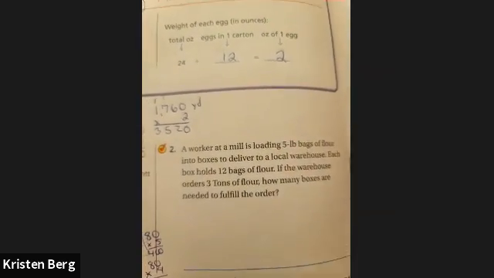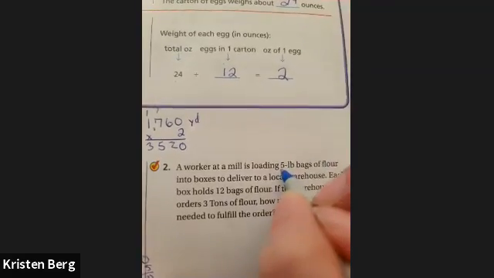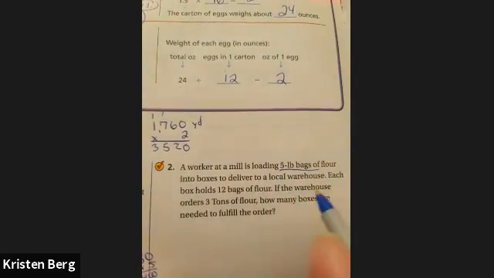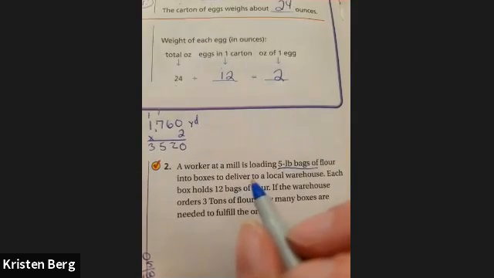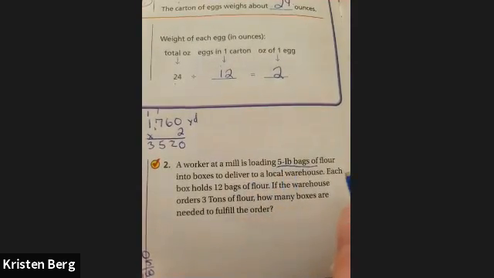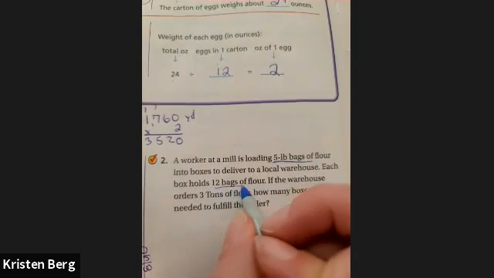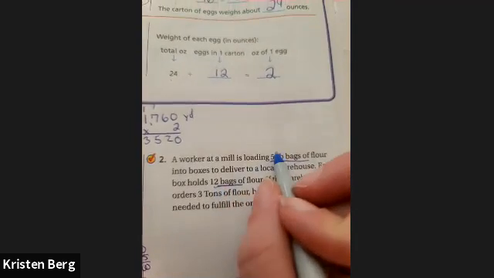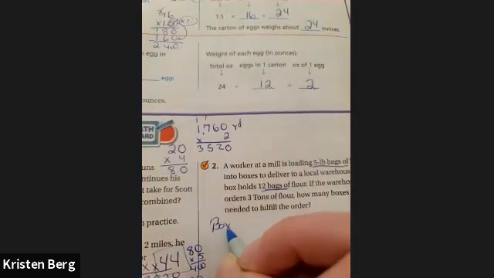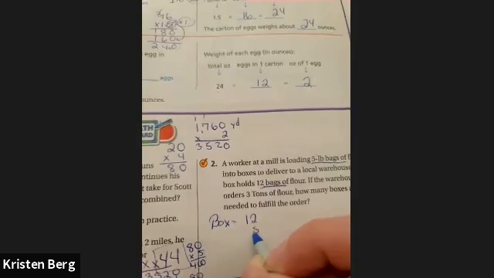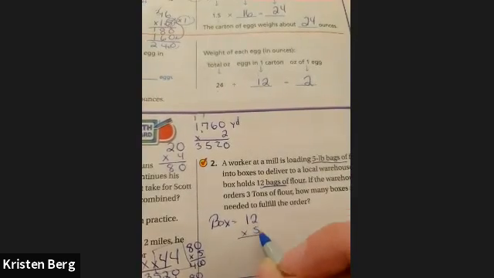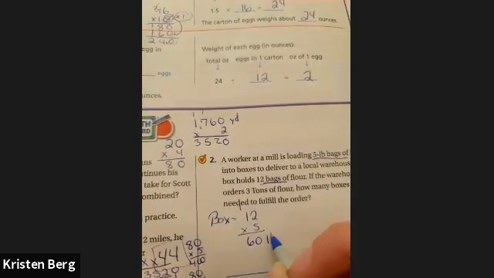Okay, so it says the mill is loading 5-pound bags of flour into boxes at the warehouse. Each box can hold 12 of these bags. So that is 12 5-pound bags. So one box holds 12 5-pound bags. So therefore, we're going to times that and see how much that comes out to be. That'd be 10, carry 1. That would be 60. So therefore, it is 60 pounds per box.